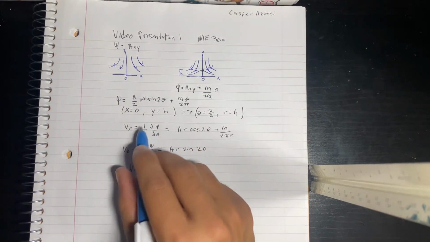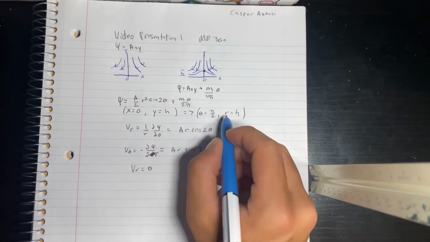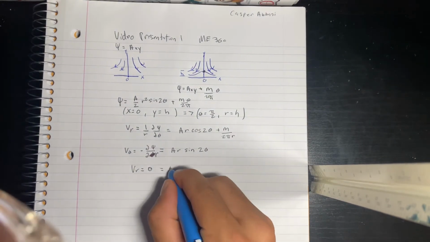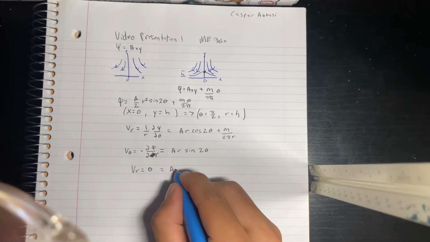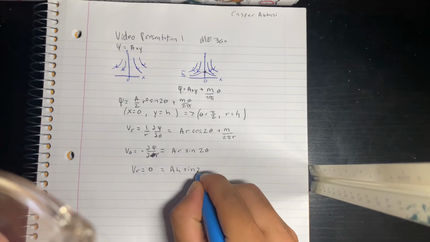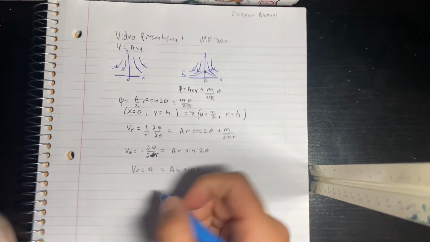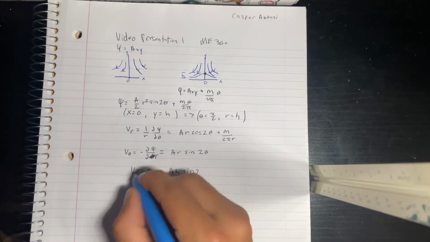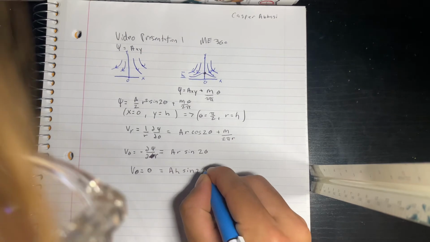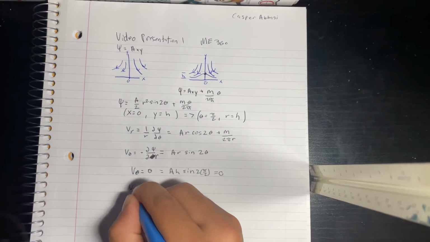So just equating this equation to 0 and plugging in theta and r, I can actually demonstrate this is 0 while I'm at it. This is sine of 2 pi, that's 0. Okay.